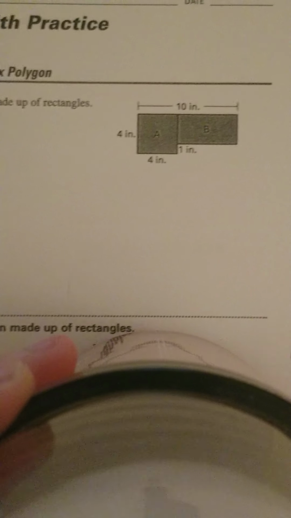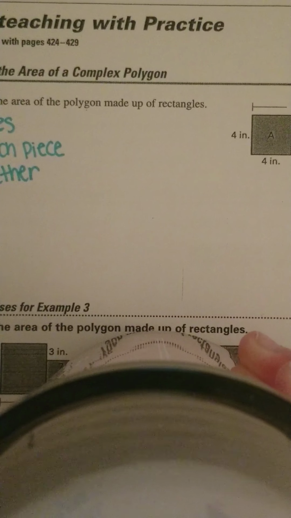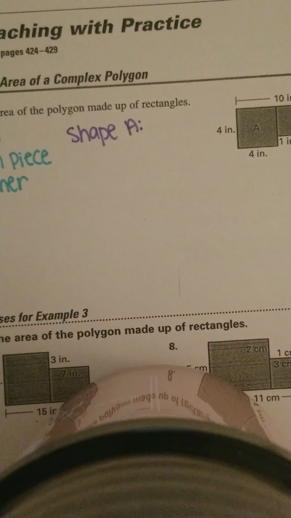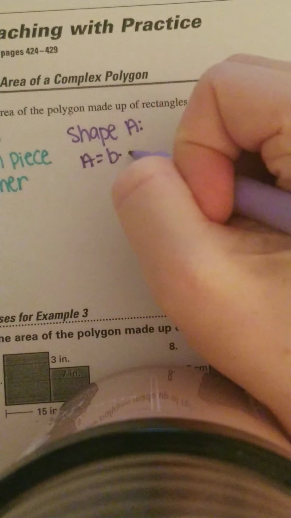All right, if we take a look over here, we have already broken it into pieces A and B for you and labeled them. Now let's first start looking at shape A. If we're looking at shape A, the area equals base times height.